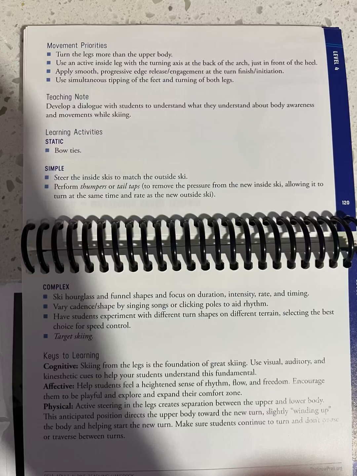Complex. Traverse with a slight forward side slip, adding tipping from the ankles and legs to leave two clean lines in the snow. Repeat in both directions. Keys to learning. Cognitive. Show students how subtle ankle and knee movements help engage the edges and lead to carving.